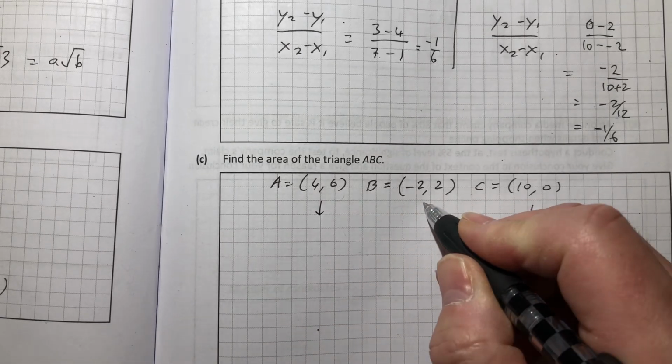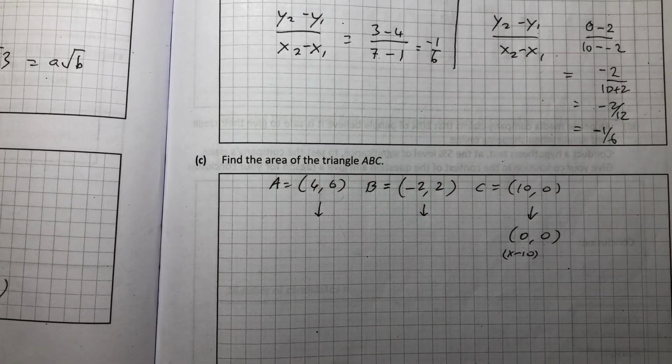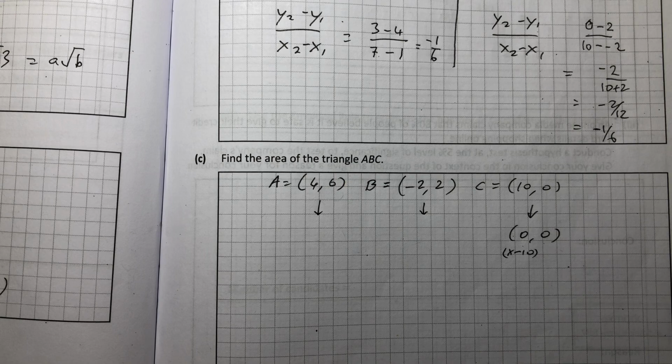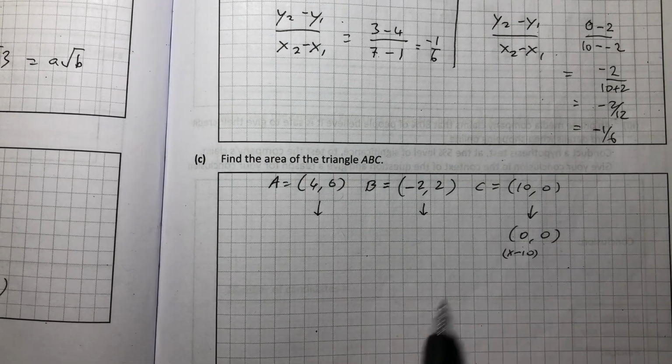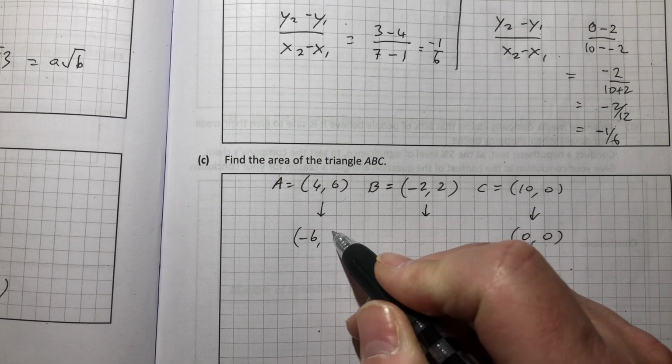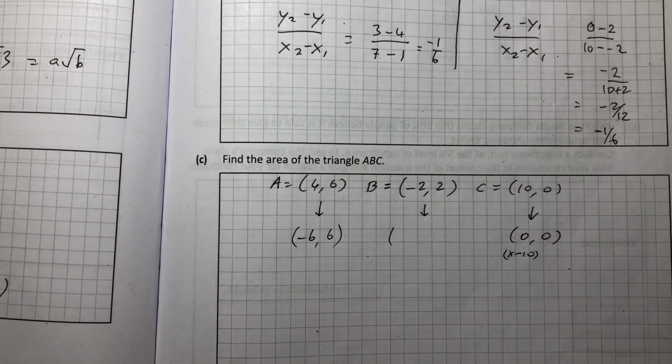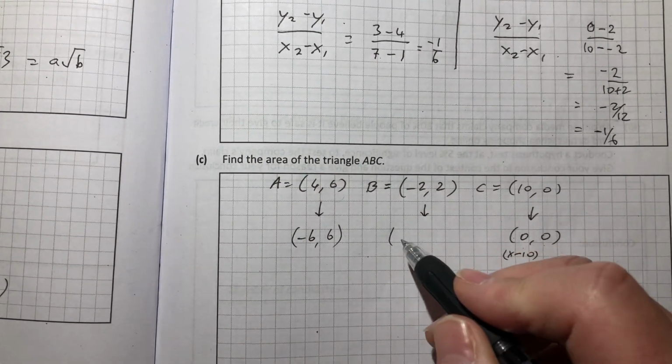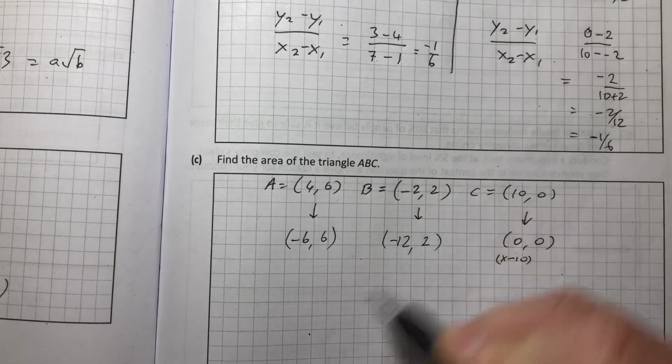So we'll use exactly the same translation or rule. You're taking 10 from the x's. So 4 minus 10 is minus 6. Don't do anything to the y's. You're taking 10 from the x's. Minus 2 minus 10 is minus 12. Don't do anything to the y's.